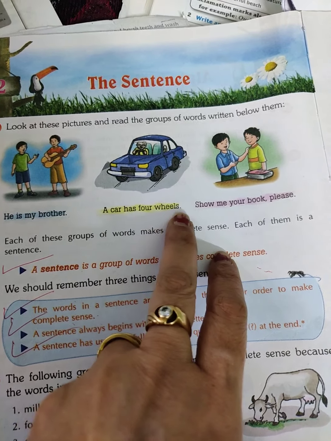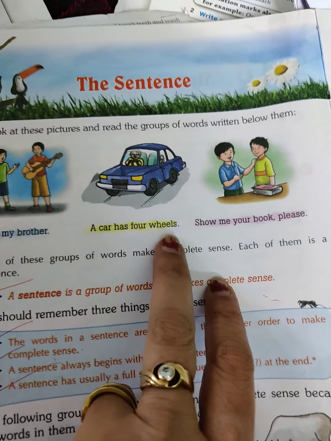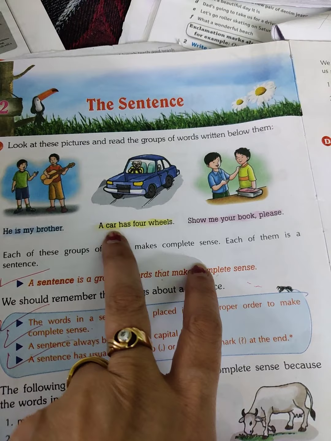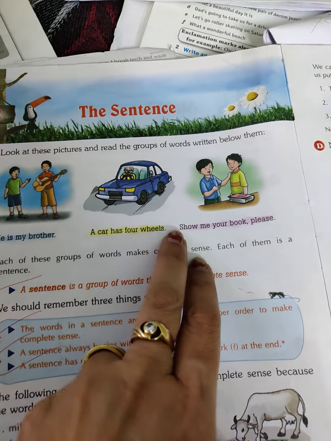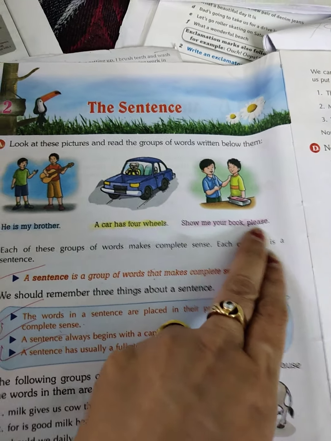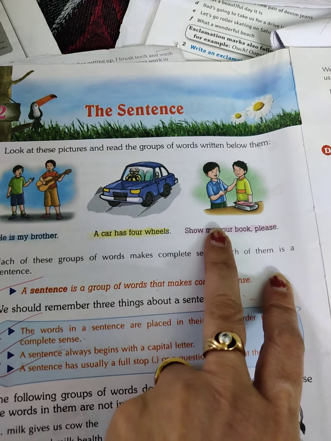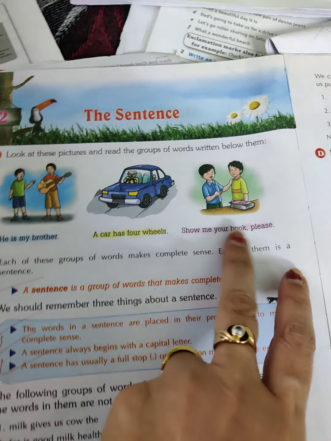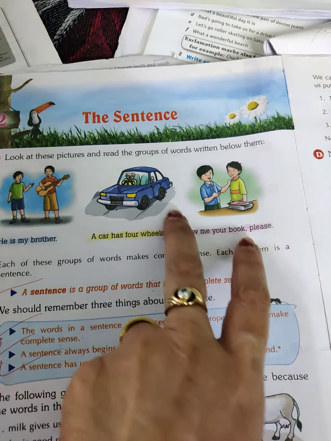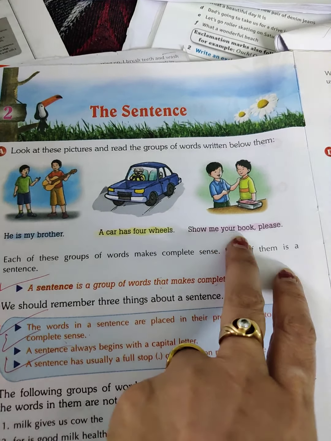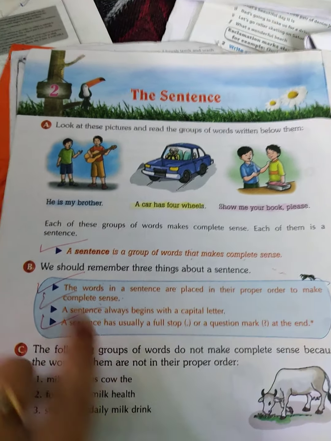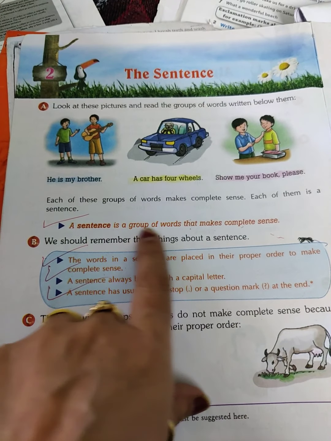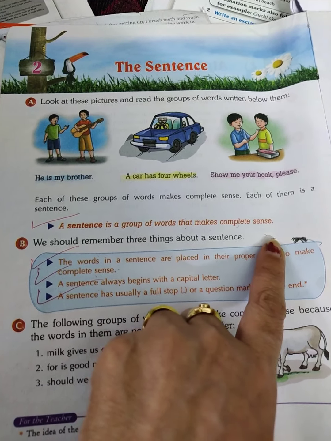Now look at the second one. A car has 4 wheels. Here again it is a complete sentence because it makes sense and it has a capital letter and a full stop. Show me your book, please. This is also a complete sentence, but it is understood that you show me your book, please. The sentence can be without a subject also, right? So what is the definition? A sentence is a group of words that make complete sense.